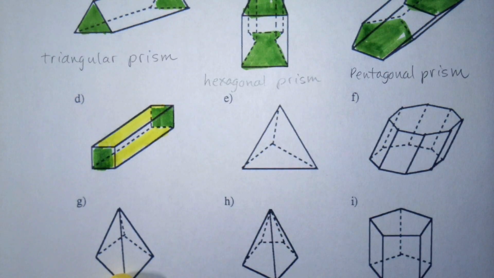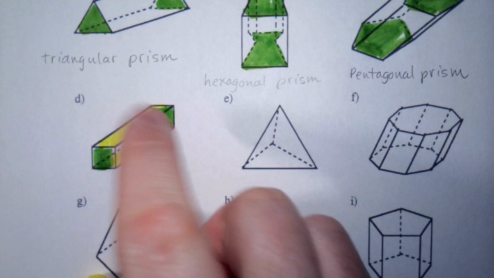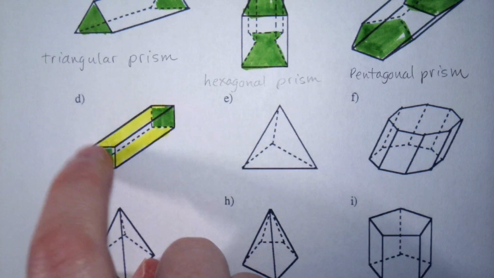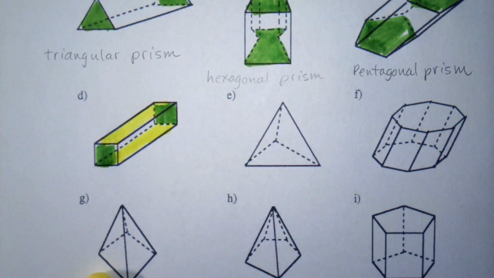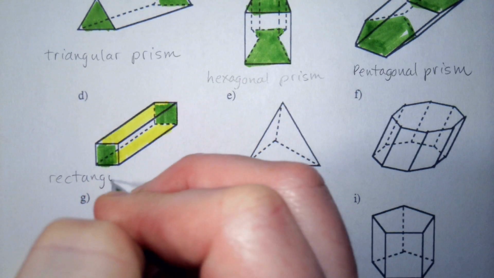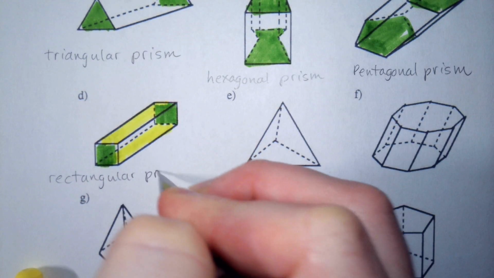And it could also be the right side and left side. It could be the bases because they are connected by rectangles and squares. I'll just call this one in general a rectangular prism.